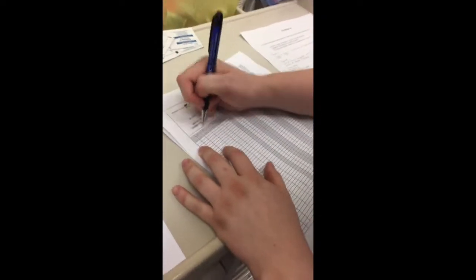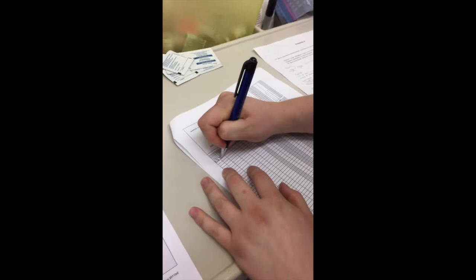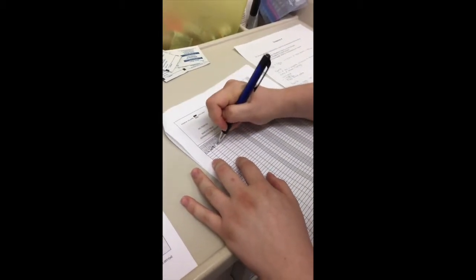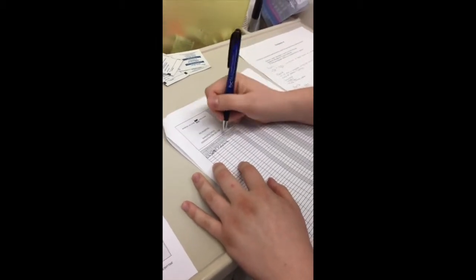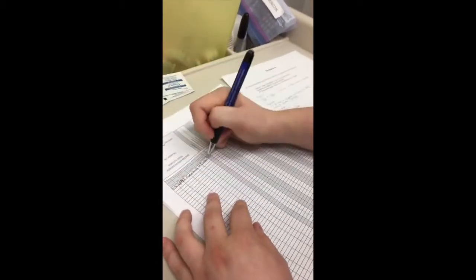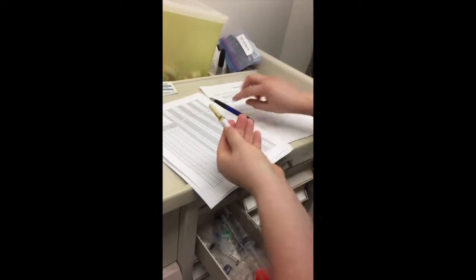Now I'm going to fill this out. The time is 10:36 on September 29th for Evelyn Smith. There's not much room to write in here. And then her doctor is Dr. Russell. Then I'm going to open my drawer and confirm, yes, I have 1 morphine 10 milligram per mil.